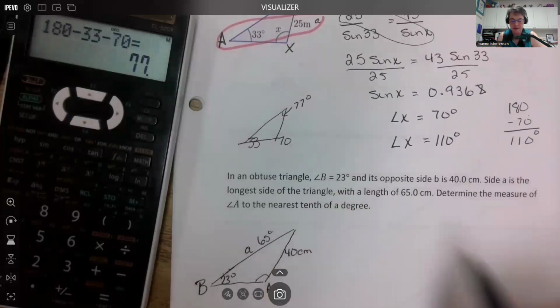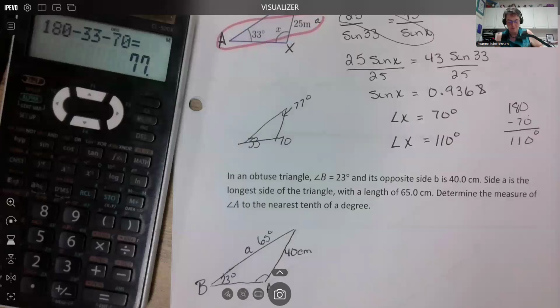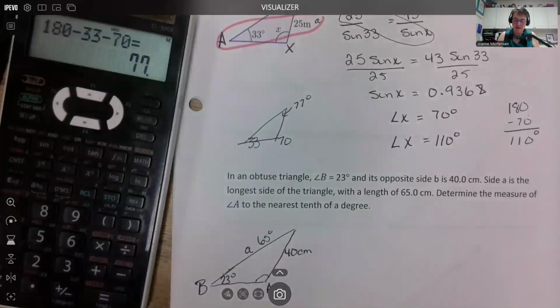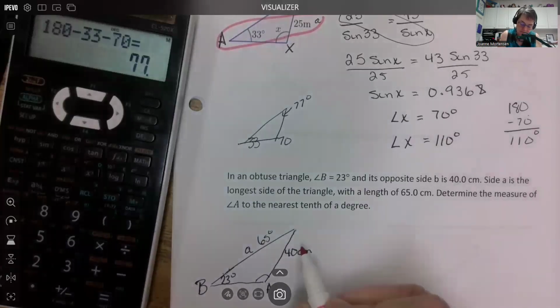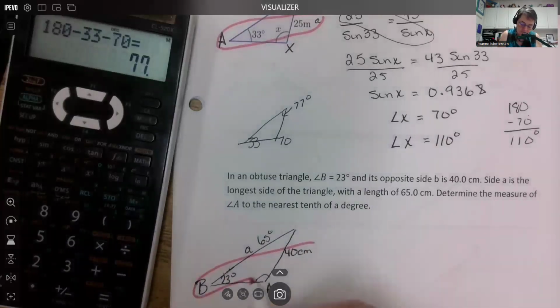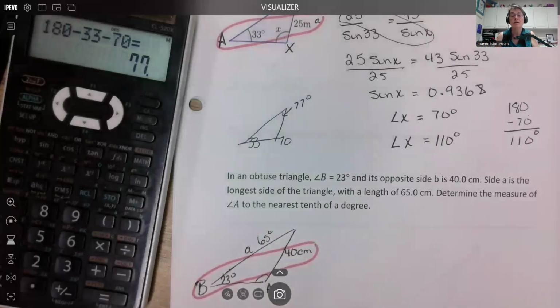Determine the measure of angle A to the nearest tenth of a degree. We got our matchy-matchy set. So turn off the video, or pause the video, do the question, and then come back and see how I did. You might catch me in a mistake. These are not guaranteed to be 100% perfect.